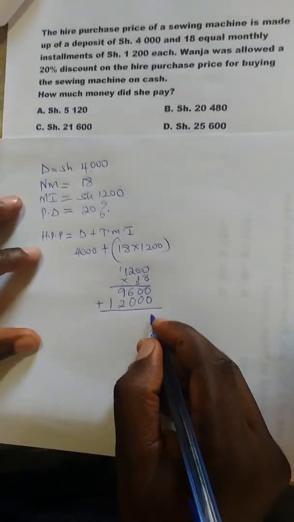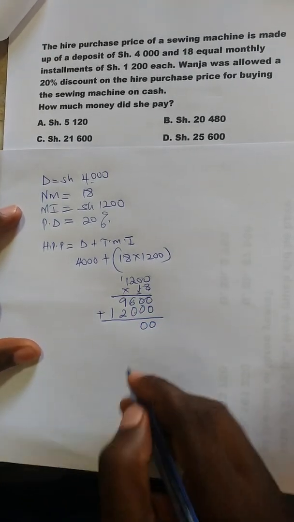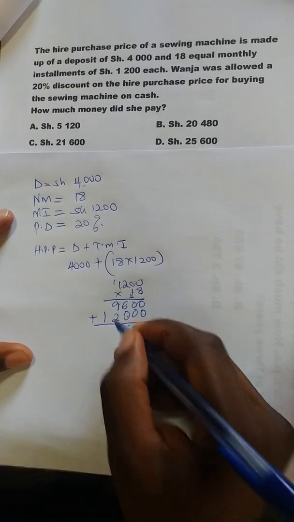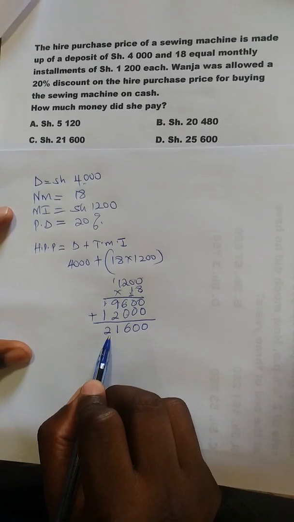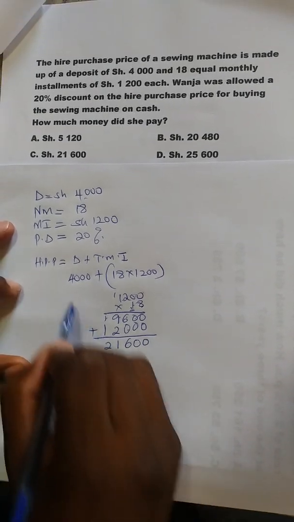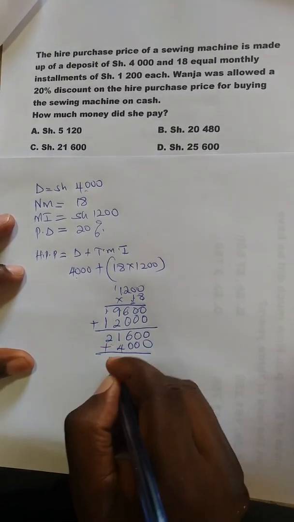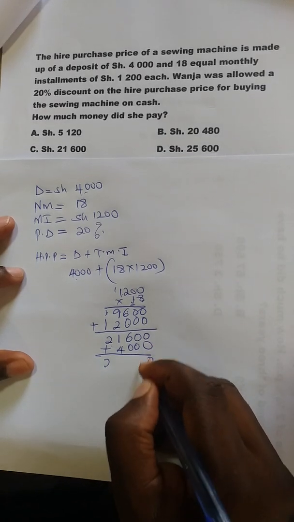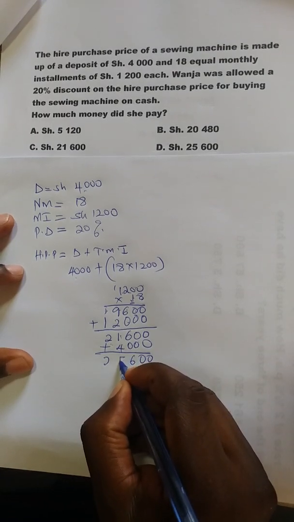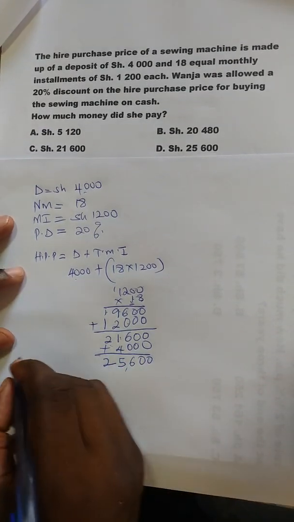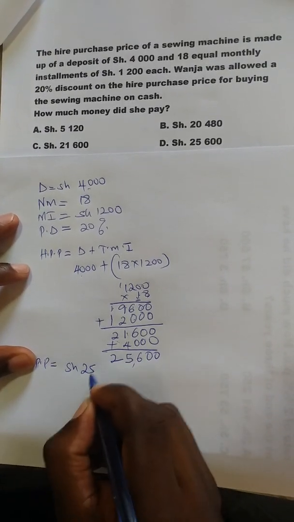We add 0 plus 0 is 0. 0 plus 0 is 0. 6 plus 0 is 6. 9 plus 2 is 11. You write 1, carry 1. 1 plus 1, 2. Our total monthly installment is 21,600. Our deposit is 4,000. So you add 4,000, our deposit, to get 0, 0, 6. 1 plus 4, 5, then 2. So our hire purchase price is shillings 25,600.